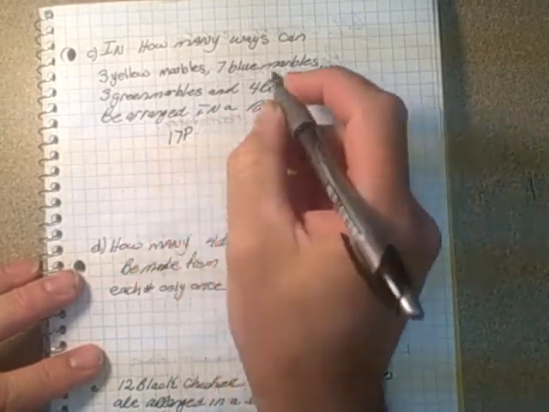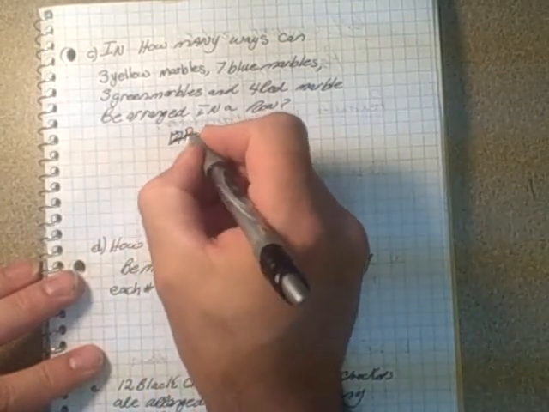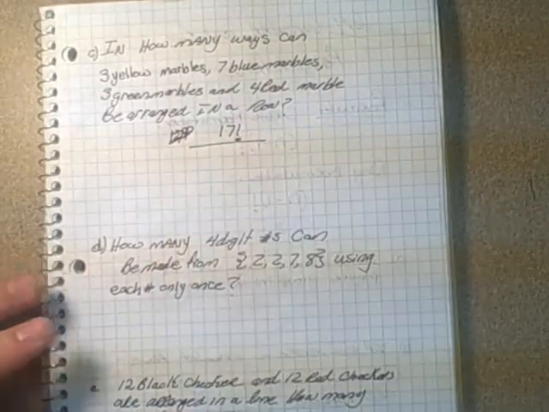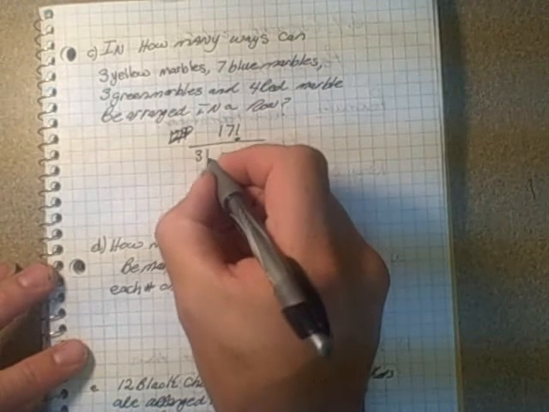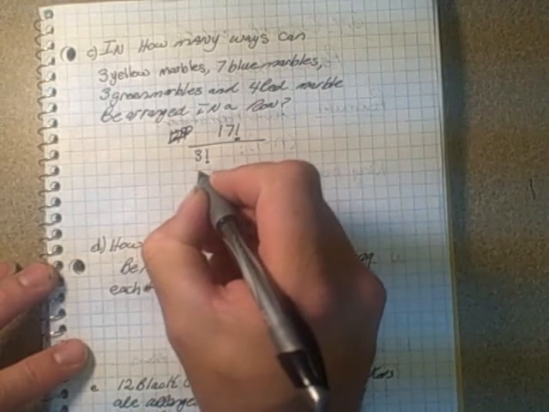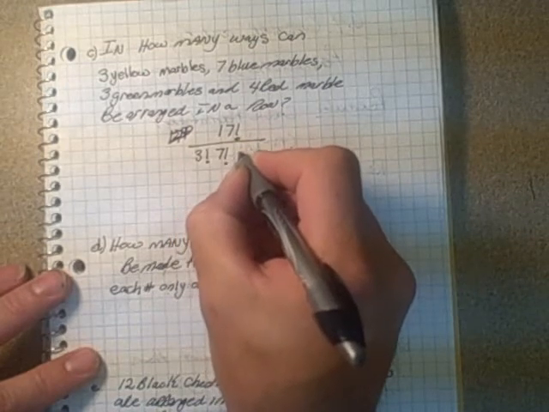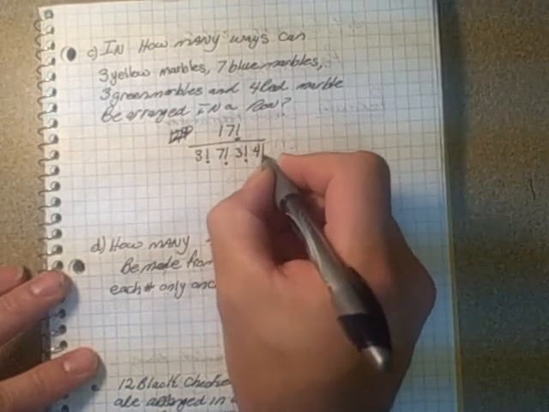17 factorial. Getting a little off track there. And now we have to do all the repetitions. Well, 3 factorial for the yellow marbles, 7 factorial for the blue, 3 factorial for the green, and 4 factorial for the red.